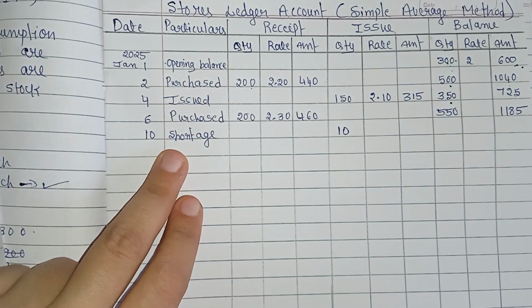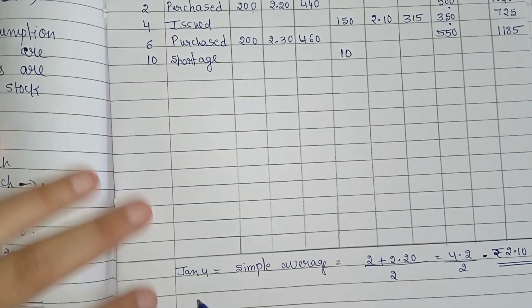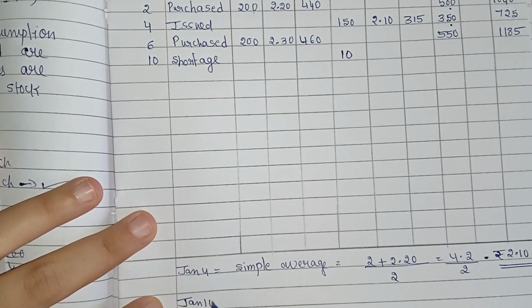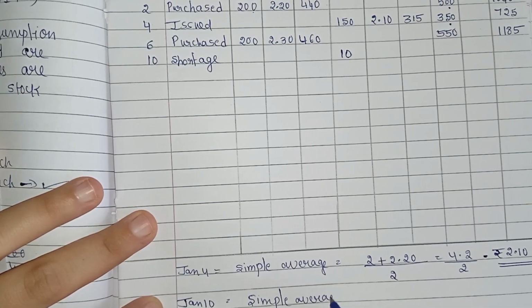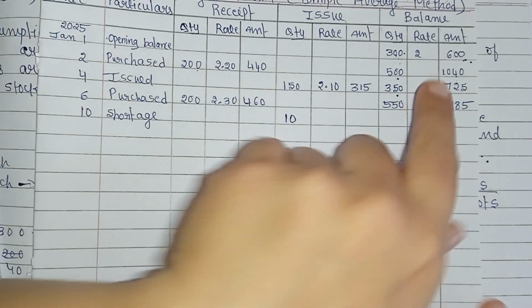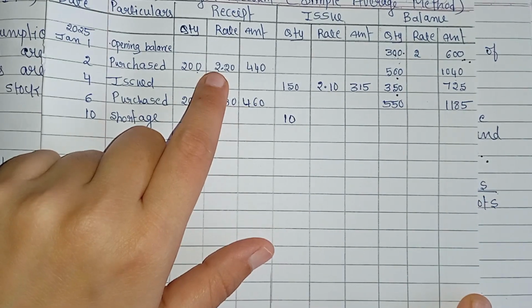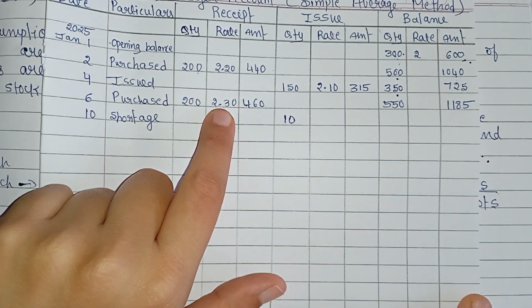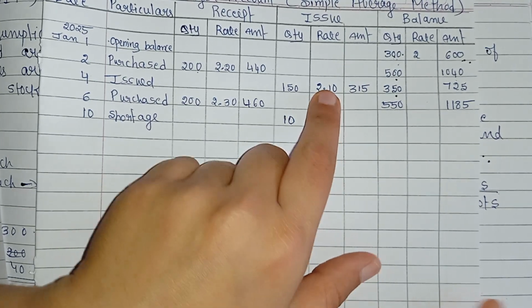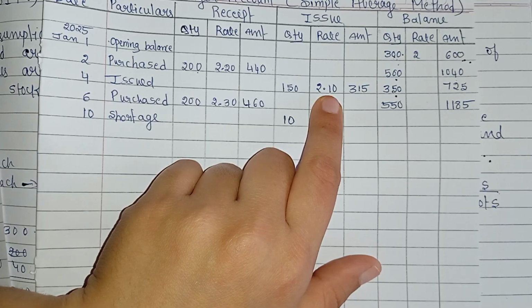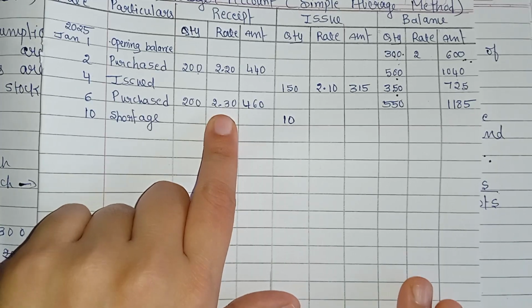10 units. And issue price. How we will calculate the issue price? So write down on Jan 10th, simple average equals to, now this is our balance of stock, that rate 2.20, and here one more purchase on Jan 6, 2.30. Here we will not take into account issue price. Remember this one, we are finding out the issue price. So we will not consider the issue price again. Clear? So 2.20, 2.30.